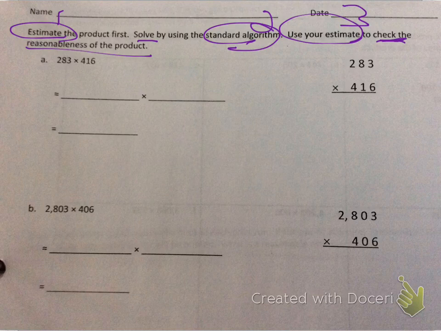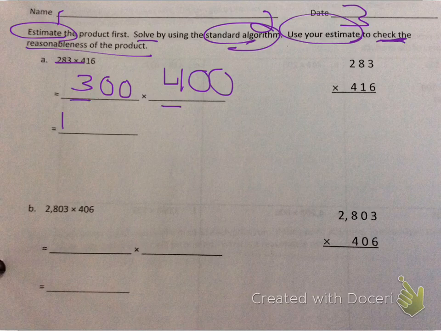Letter A, 283 times 416. Well, 283 rounds up to 300. 416 rounds down to 400. Okay? Then I use my basic fact knowledge of 3 times 4, which gives me 12, and I add my 4 zeros to give me 120,000. Okay? Now I'm going to go over here and do the standard algorithm.